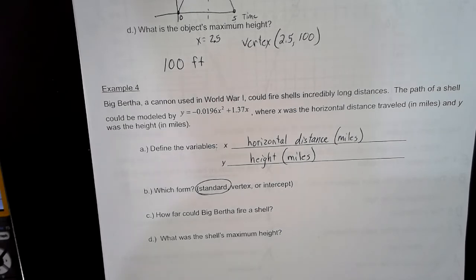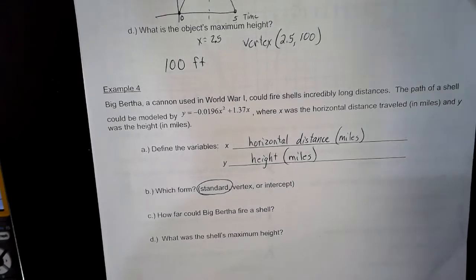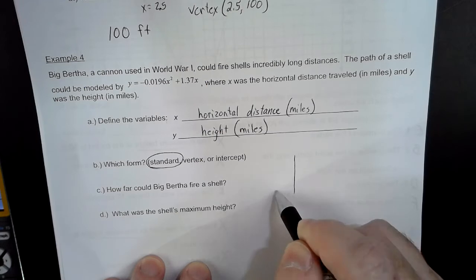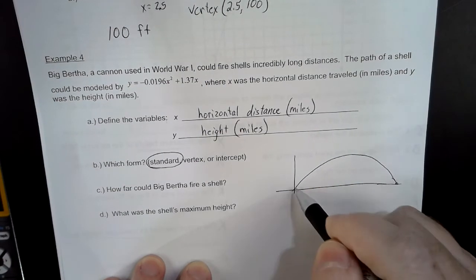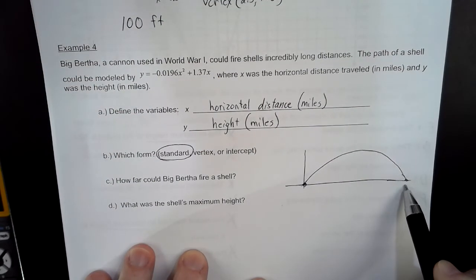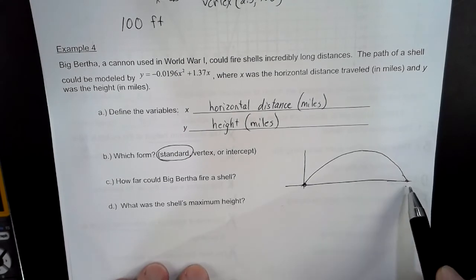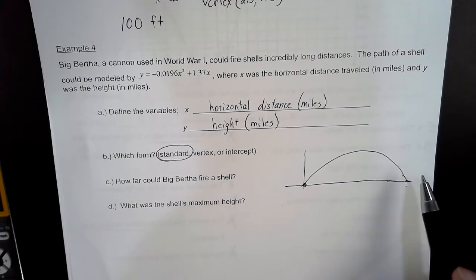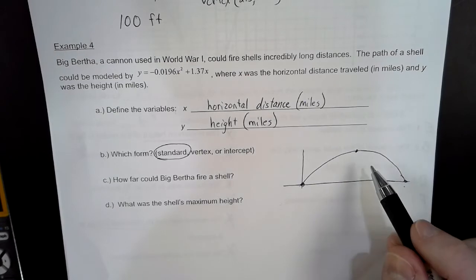And then how far could Big Bertha fire a shell? So how far? So again, I'm just going to sketch it out. Big Bertha might send it out like that. So I have those 2 points. How far? So we need to find this distance right here. That's my goal. How far could it fire a shell? Not how high, how far. So I need to find that point. Well, I can find the vertex and then just double it. So that is going to be my goal here.